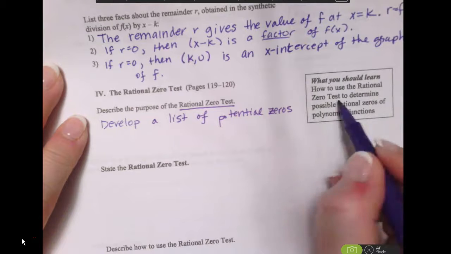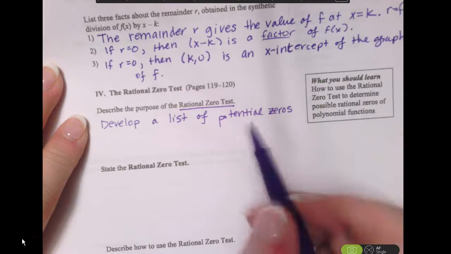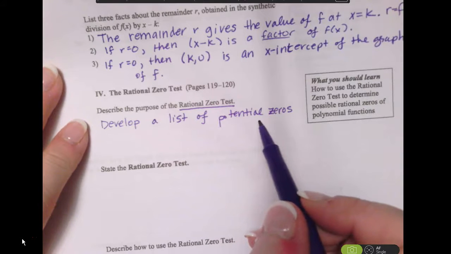So yeah, use the rational zero test to determine possible rational zeros of polynomial functions. So we're going to develop a list of potential zeros.